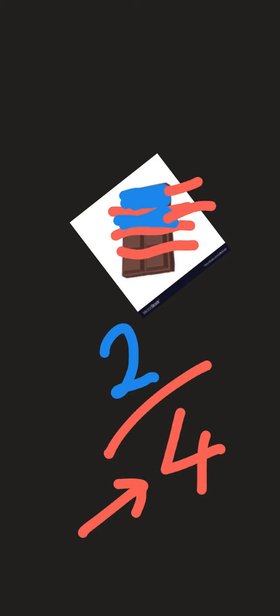I've split the whole into 4 equal parts and I've got 2 of them. So the denominator tells us how many parts we've split the whole into, which is 4. 1, 2, 3, 4. And the numerator tells us how many parts we've got. 1, 2.